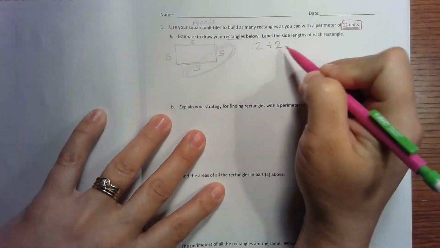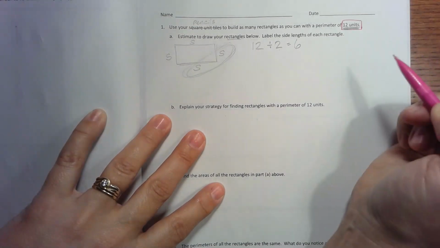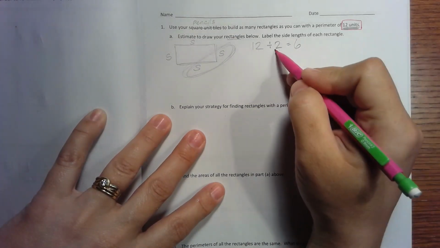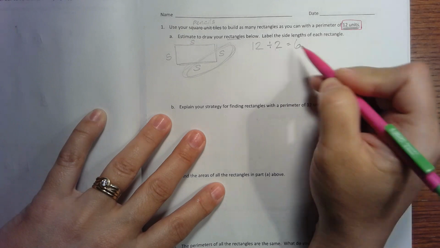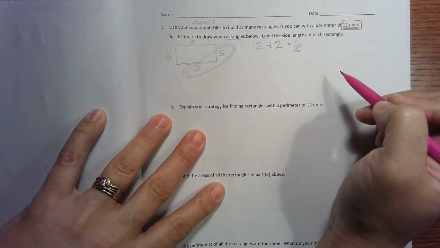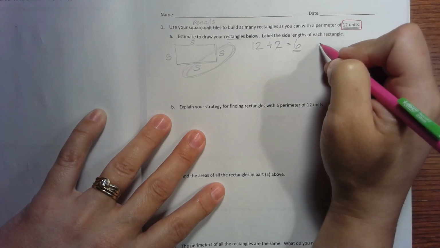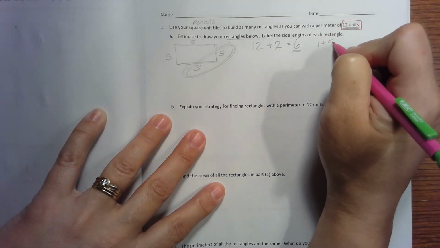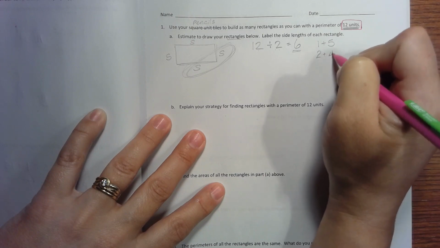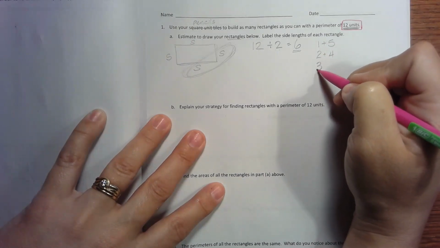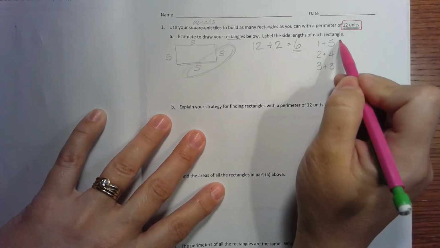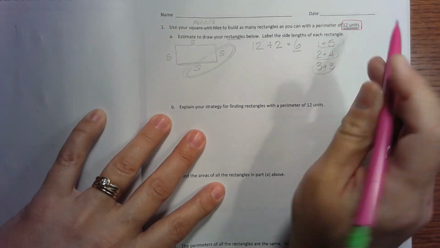If we split 12 in half, we get 6. Okay? So this is the first step. Split the perimeter in half. Now I want you to think to yourself, what can I add up to get 6? Well, I could do 1 plus 5. I could do 2 plus 4. And I could do 3 plus 3.